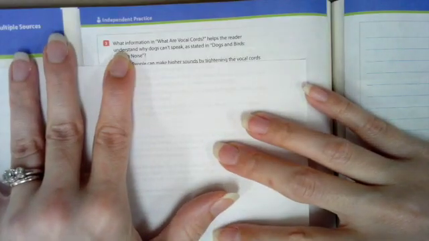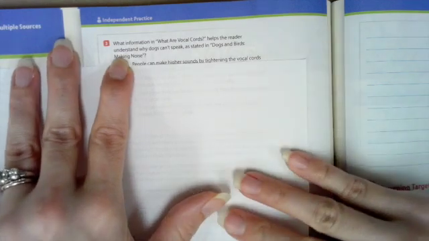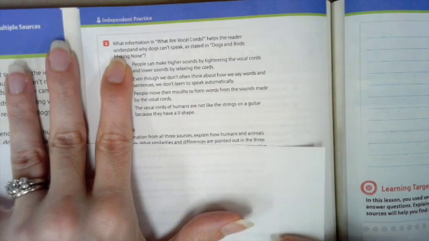What information from "What Are Vocal Cords?" helps the reader understand why dogs can't speak, as stated in "Dogs, Birds, and Making Noises"? People can make higher sounds by tightening their vocal cords and lower sounds by relaxing the cords. Even though we don't often think about how we say words and sentences, we don't learn to speak automatically. People move their mouths to form words from the sounds made by the vocal cords. The vocal cords of a human are not like the strings on a guitar because they have a V shape.